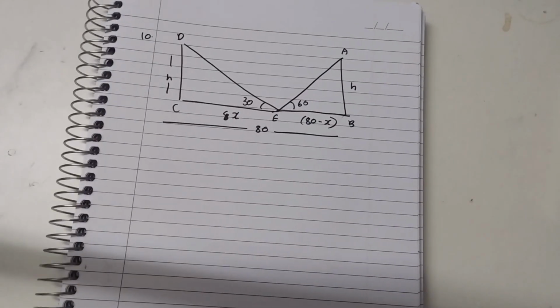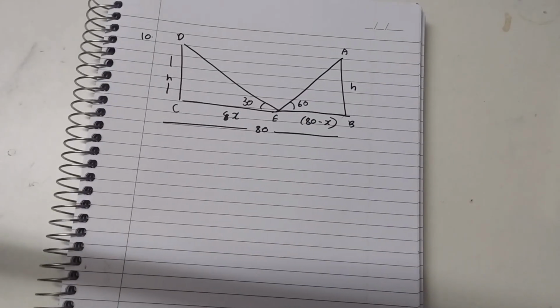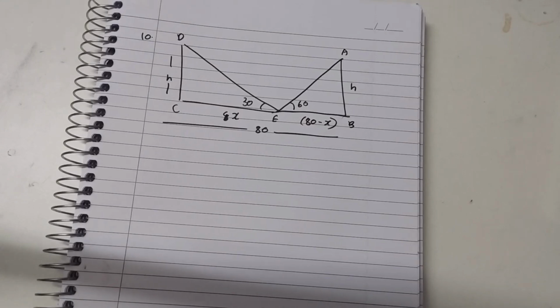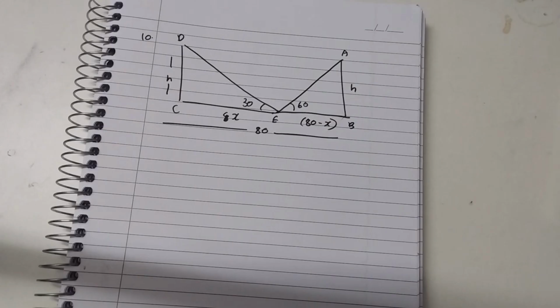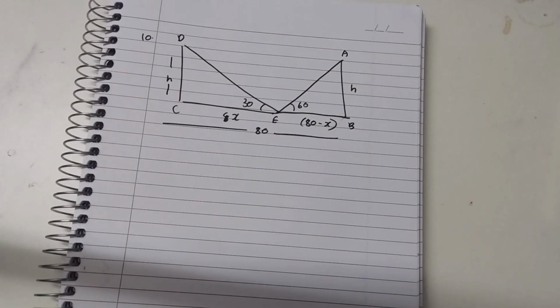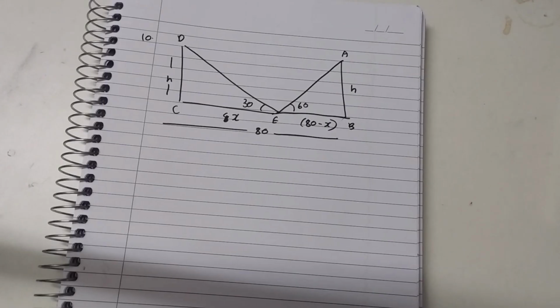In question number 10, they've given that two poles of equal heights are standing opposite each other on either side of a road, which is 80 meters wide. From a point between them on the road, the angles of elevation from the top of the poles are 60 degrees and 30 degrees respectively. We need to find the height of the poles and the distance of the point from the poles respectively.